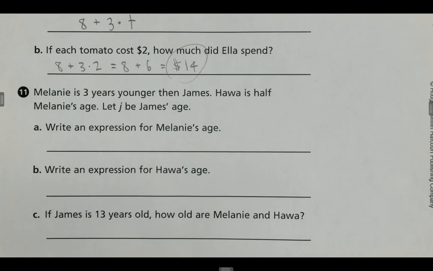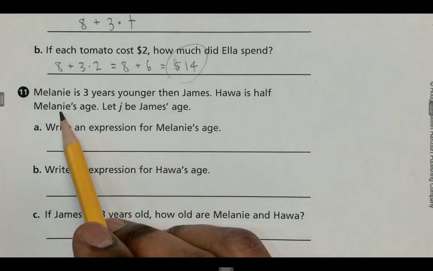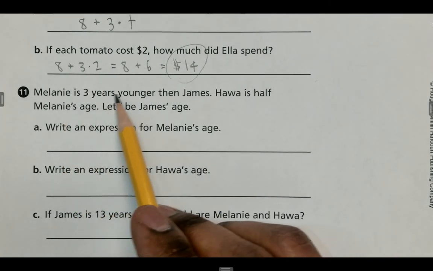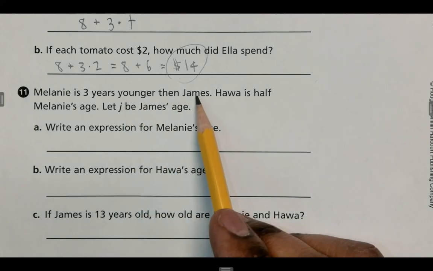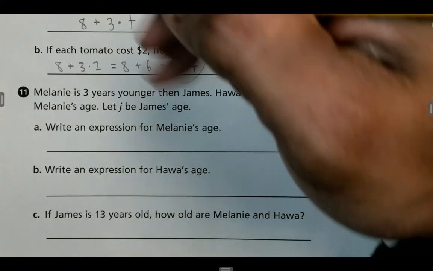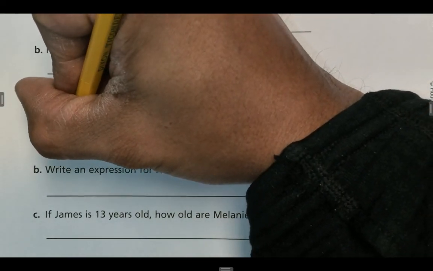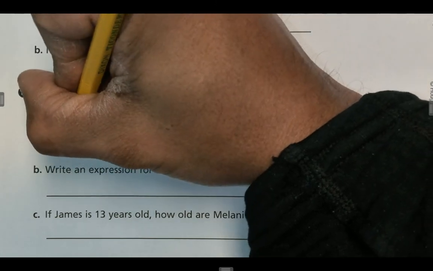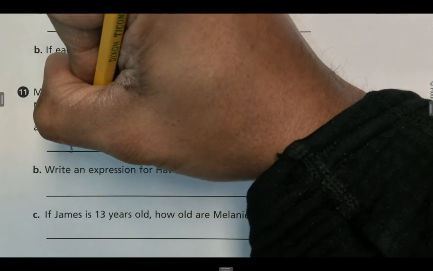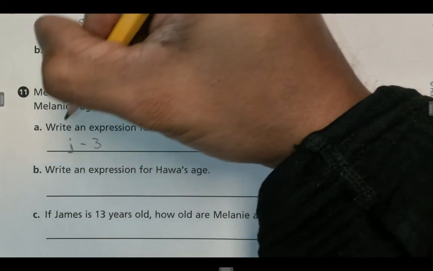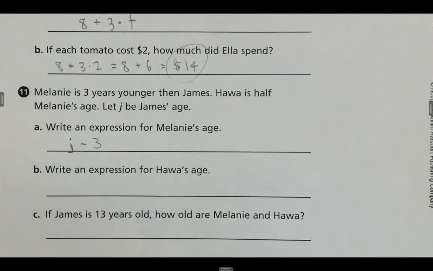11. Melanie is 3 years younger than James. Hawa is half Melanie's age. Let J be James's age. Write an expression for Melanie's age. Okay, I was given a clue in the first line. Melanie is 3 years younger than James. So if we're saying James is going to be represented by J, she's 3 years younger. So I'm going to say J minus 3. Whatever J is, I got to take away 3 to get Melanie's age.